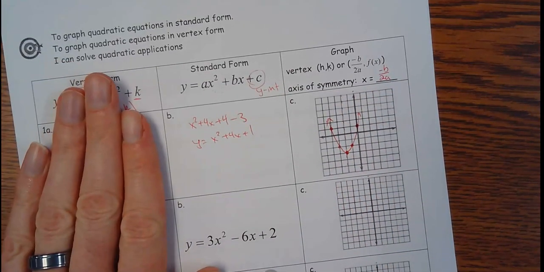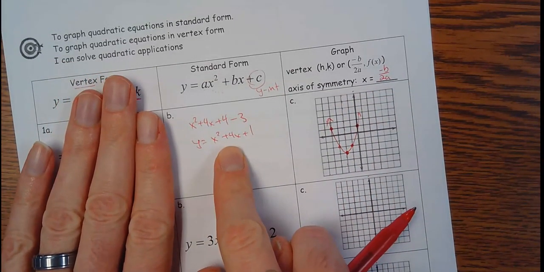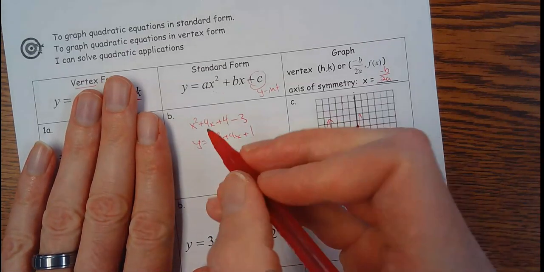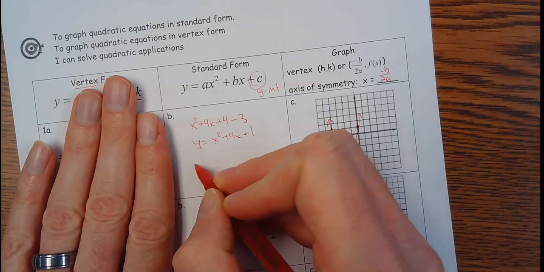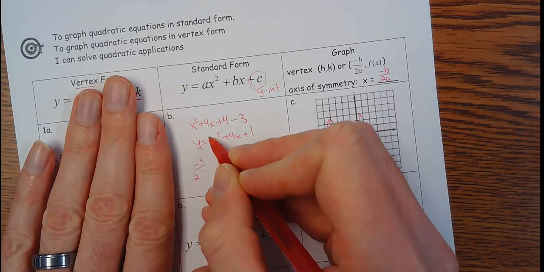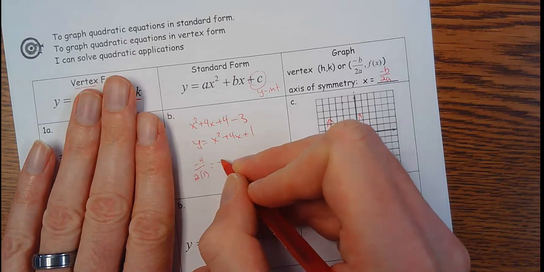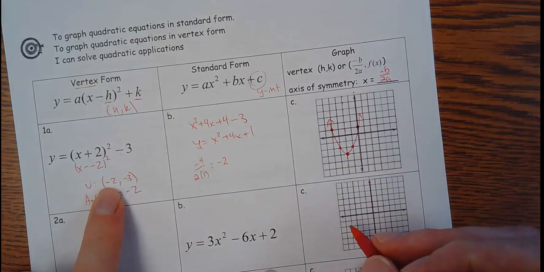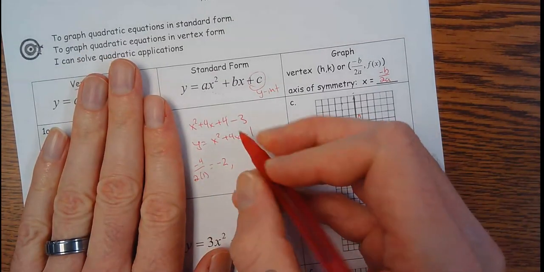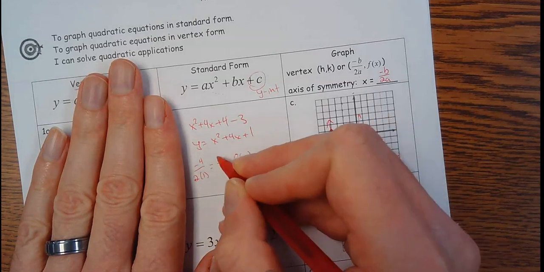Now, cover this up, and let's say this is what was given to me. Again, if I needed to find that vertex, take negative b, so it would be negative 4 over 2 times a, which is 1. And I would get negative 2. Happens to match. And then I need to figure out what is f of negative 2.